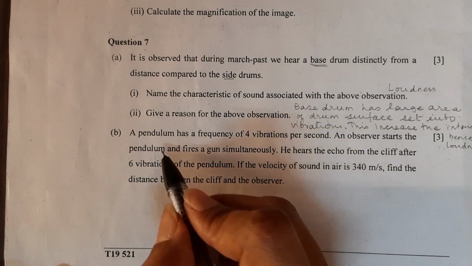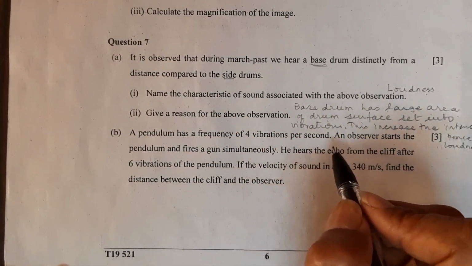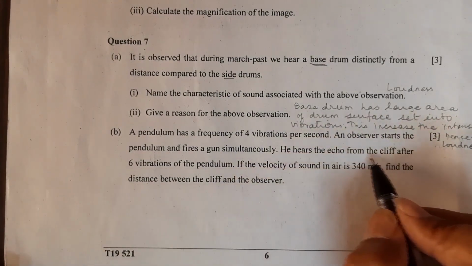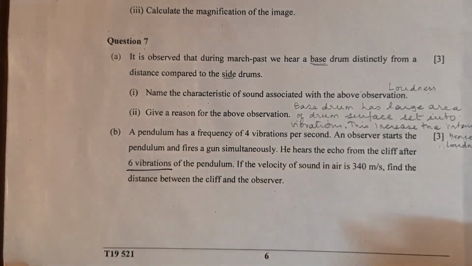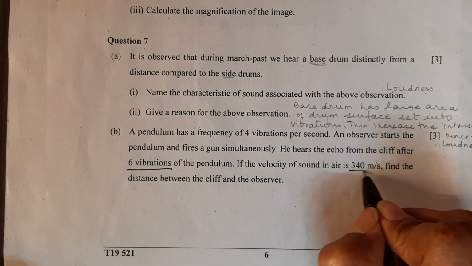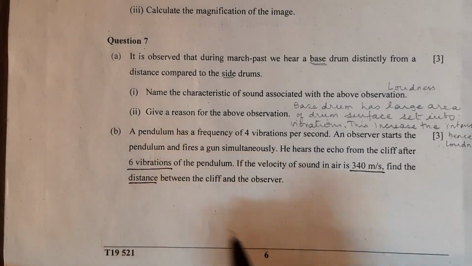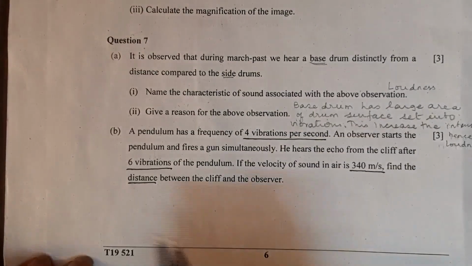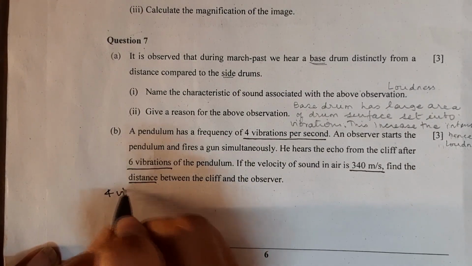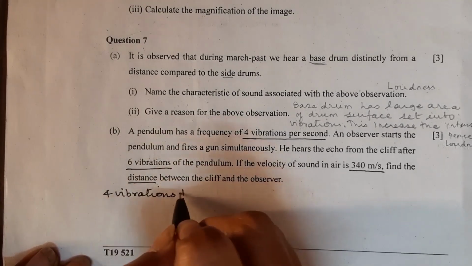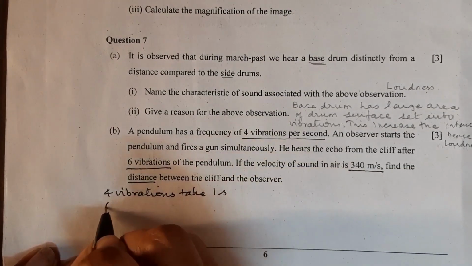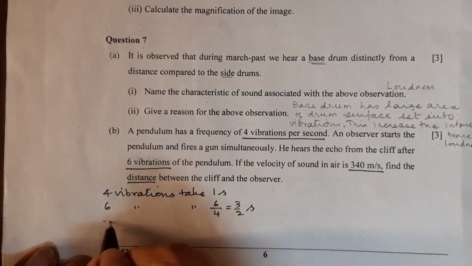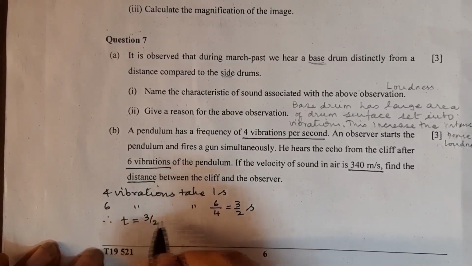Question 7b. A pendulum has a frequency of 4 vibrations per second. An observer starts the pendulum and fires a gun simultaneously. He hears the echo from the cliff after 6 vibrations of this pendulum. If the velocity of sound in air is 340 meters per second, find the distance between the cliff and the observer. Now, we have been given that 4 vibrations are going to take 1 second. So we are going to write 4 vibrations take 1 second. So 6 vibrations will take 6 upon 4, which is 3 upon 2 second. Therefore, our time is 3 upon 2 second.